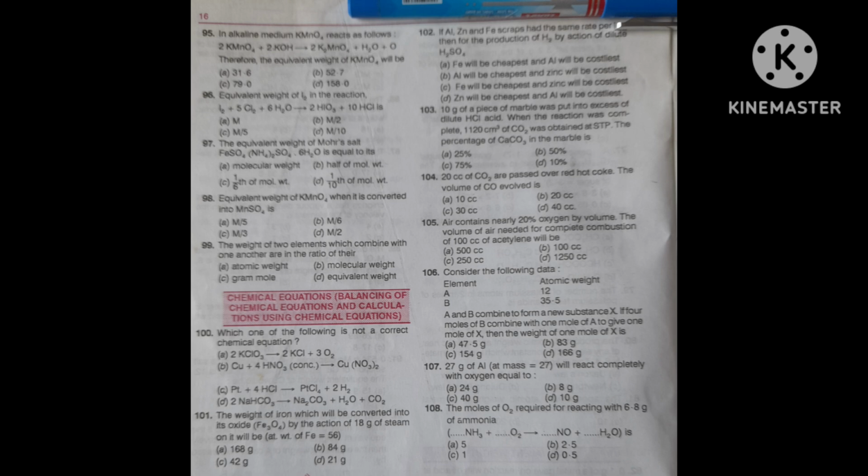Here you have to write the reaction A plus 4B. It is giving X, so obviously X will be AB4. A plus 4B gives X, or you can say AB4. Hence for 1 mole of X, AB4, what is the molecular weight? A is 12 and B4 is 4 into 35.5, as B is given as 35.5 in the question. So 12 plus 4 into 35.5. If you add both, you will get 154 gram. Hence the correct option is the third option, C, 154 gram.